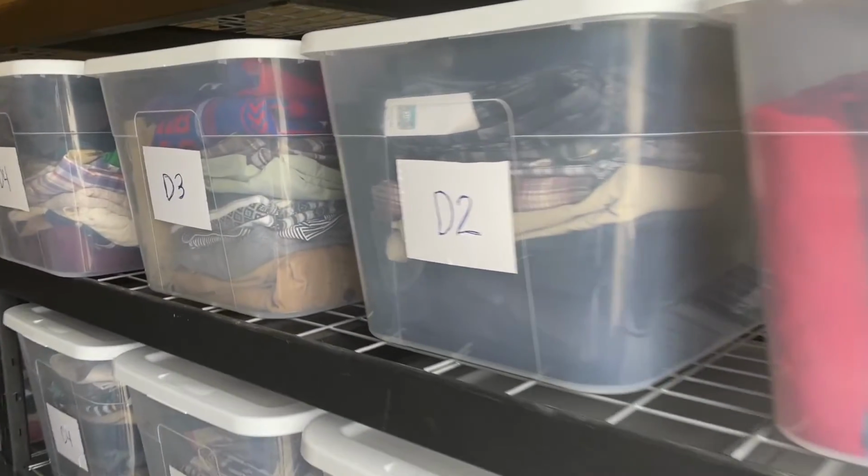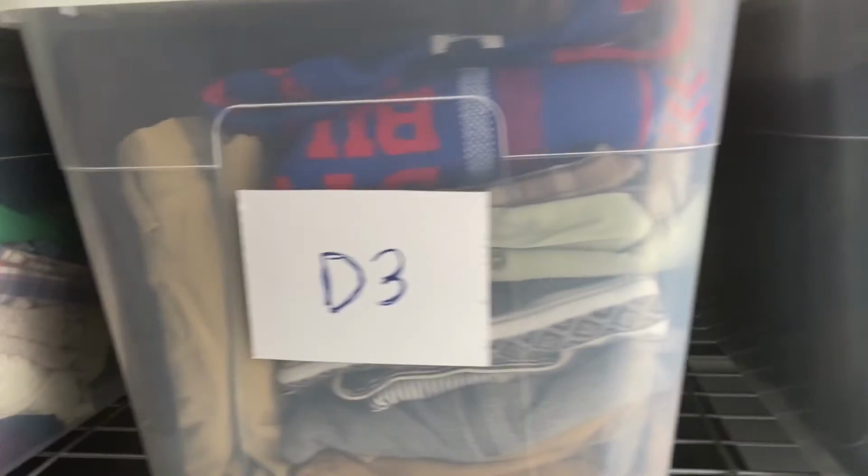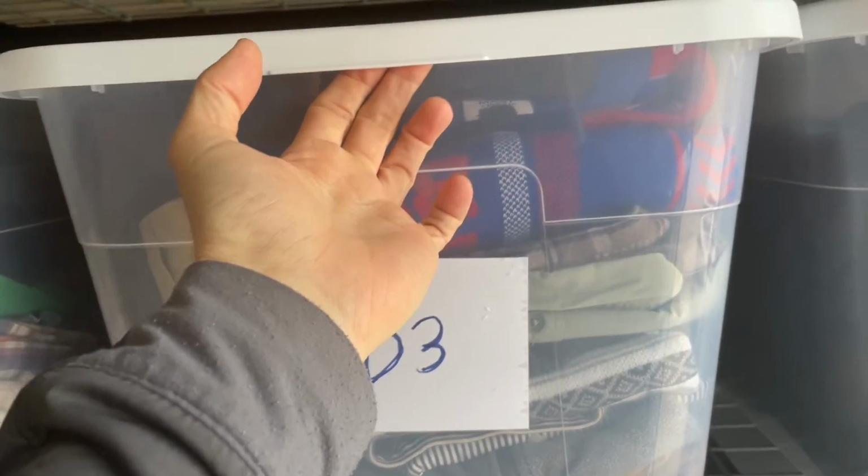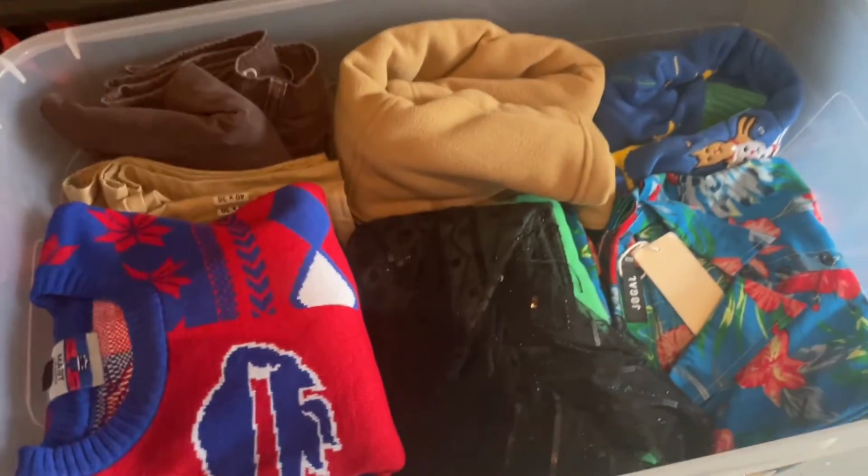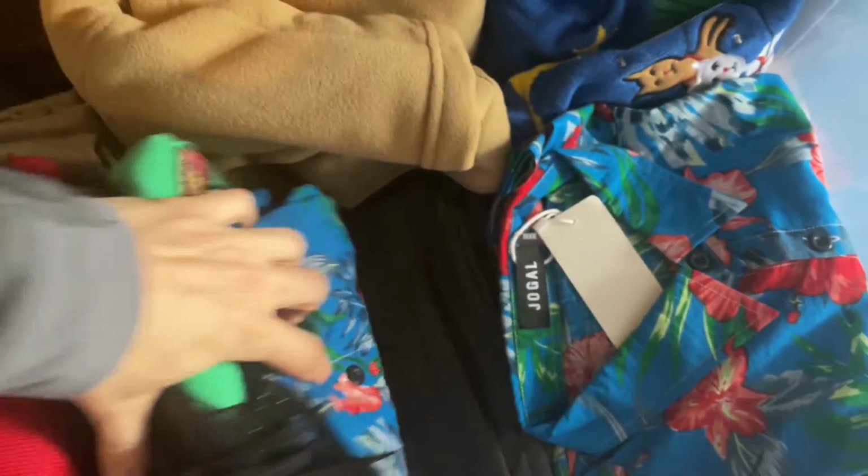Okay, so as mentioned, the item I'm looking for that I sold is in D3. I know it's in this bin right here. And then from there, it's just digging through the handful of items that I have to find this particular item that I'm looking for, which is right here, these Banana Republic performance pants in D3.